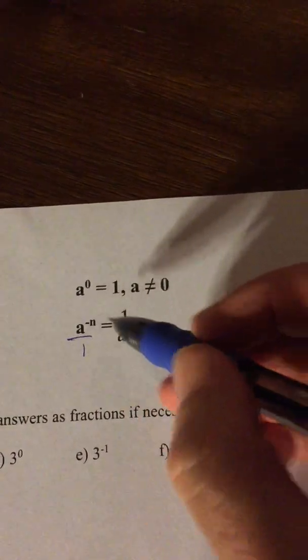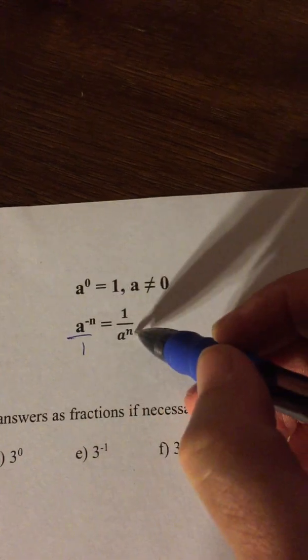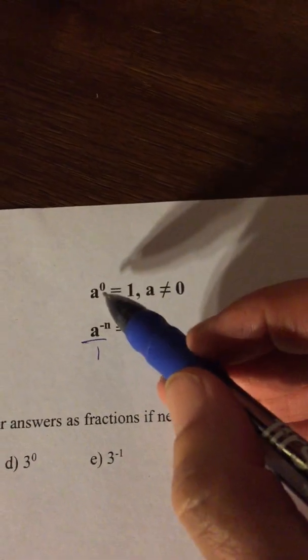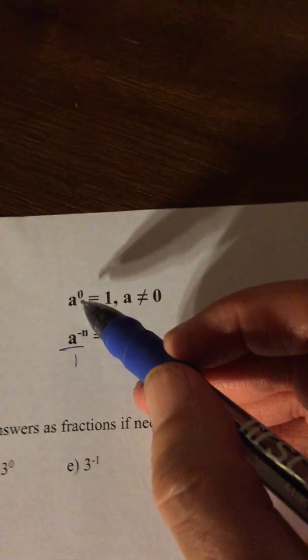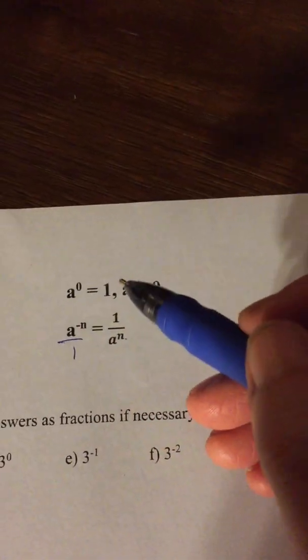But this is on your reference sheet to remind you if you have a negative exponent, you want to get rid of it, and all you've got to do is move that piece to the bottom, and now it becomes a positive exponent. Now, the 0 rule is not on your reference sheet. That one you just have to know, or just try plugging some numbers in to raise them to the 0 power and see what happens.